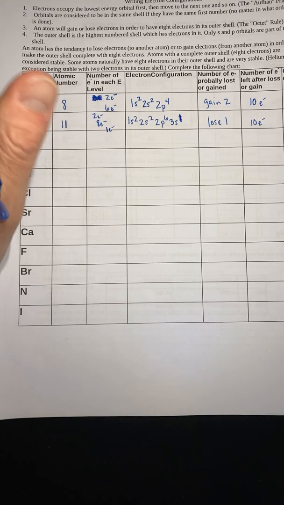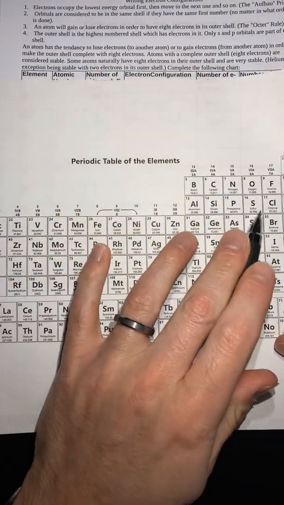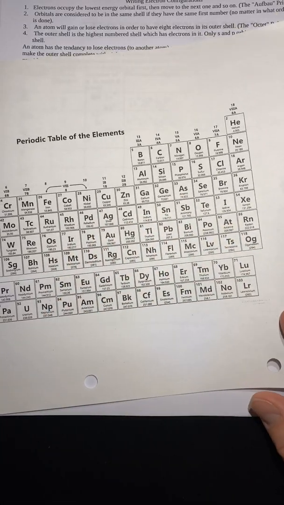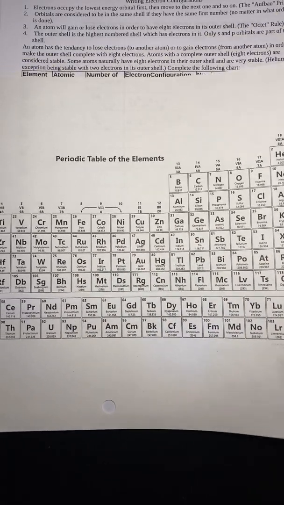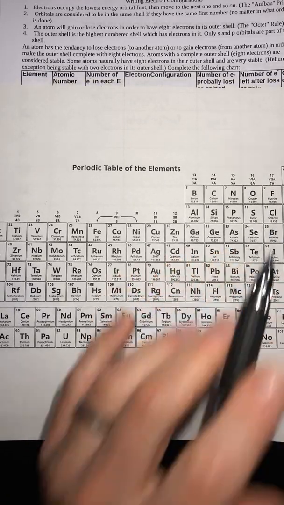Let's just look at a couple more examples here. So sulfur is the next one. Can we do it and then check with you? Yeah. Let's do one more, and then I'll let you do that. So sulfur, right here.